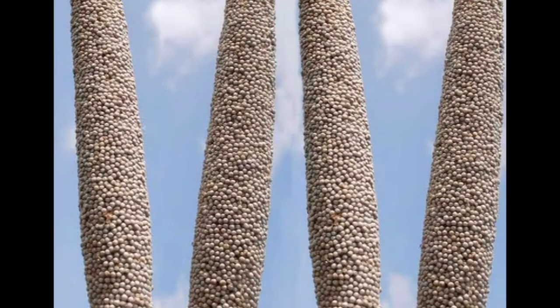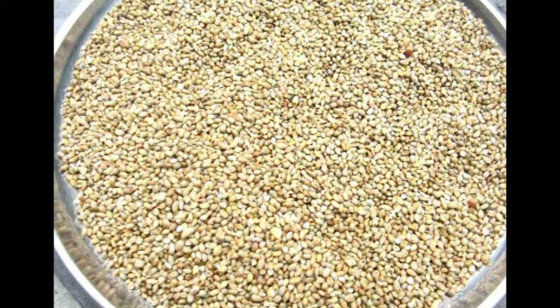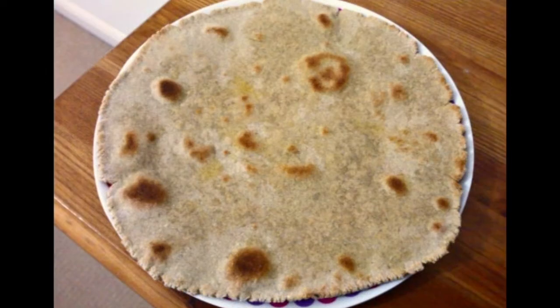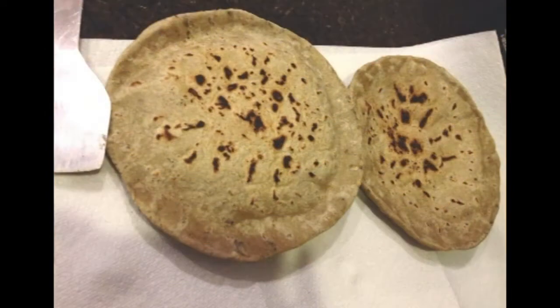Now this bajra is one of the most important millets grown in India. It is rich in fiber, it provides energy and protein, and it also supplies our diet with iron. And this bajra is mostly eaten in Gujarat, Maharashtra, etc. in the form of what they call bhakri.